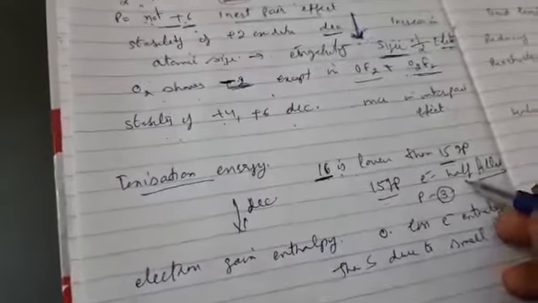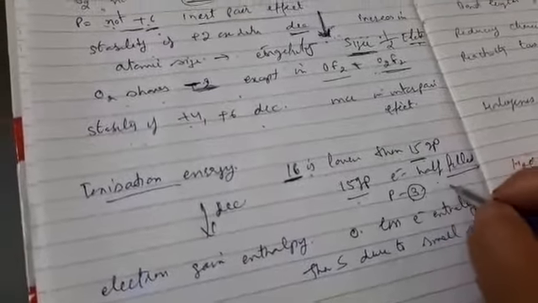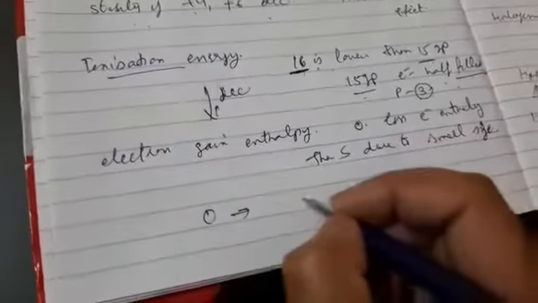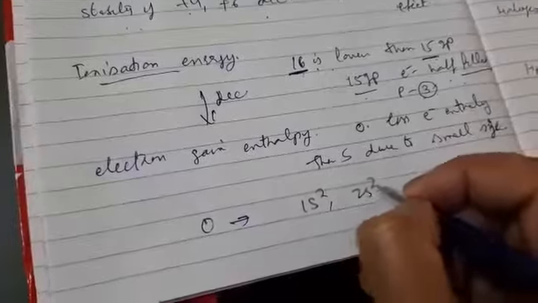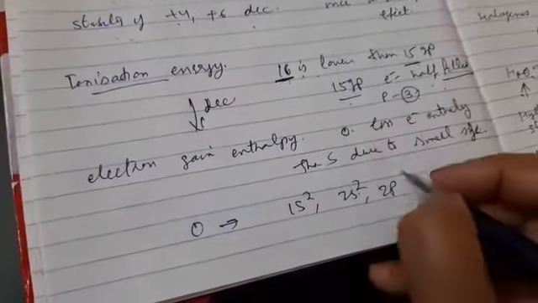The reason is that in group 15 an exactly half-filled electronic configuration is present. But in group 16, like oxygen, when we write the electronic configuration of oxygen, it is 1s2, 2s2, 2p4, so the remaining electrons are 4.